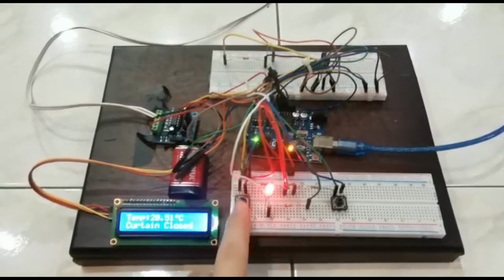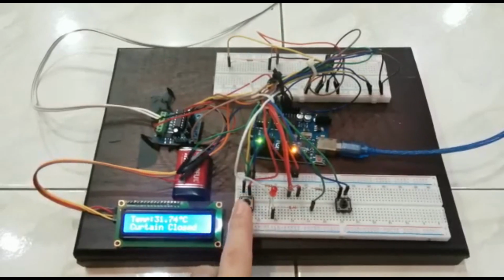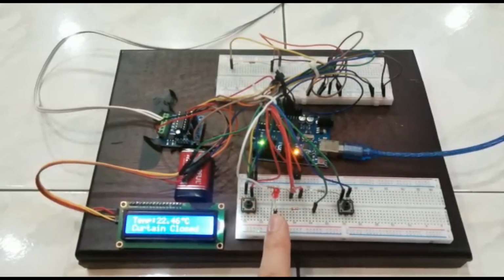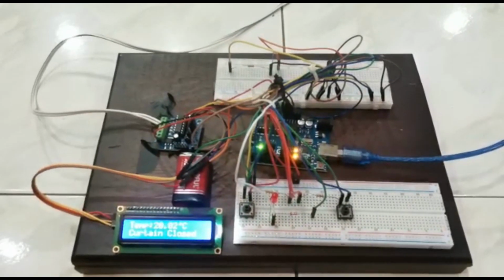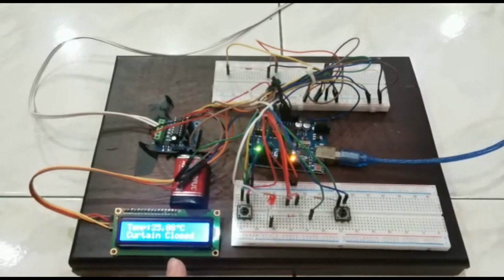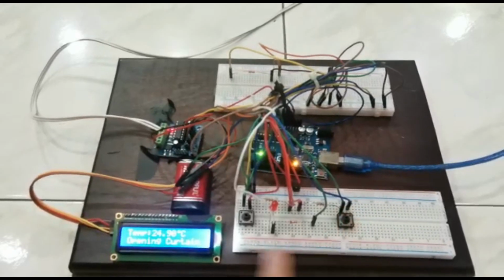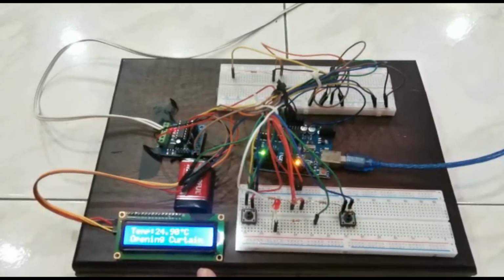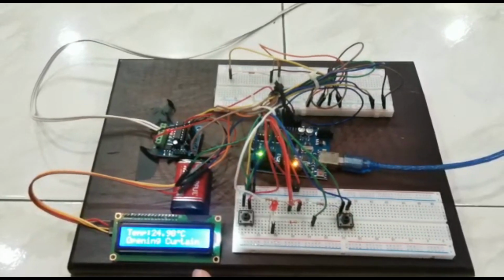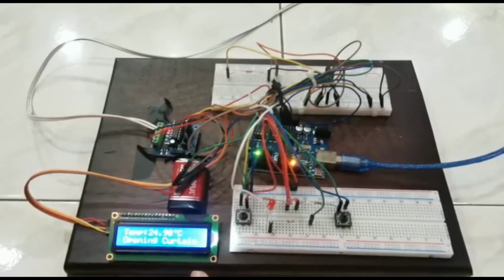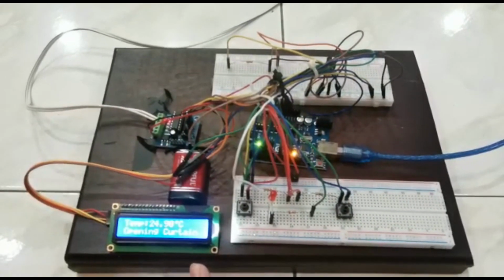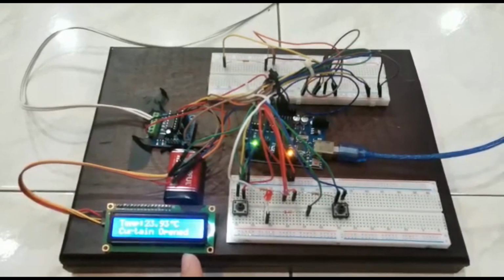Okay, then we will change it to manual mode. After the LED is turned off, it's in manual mode. Currently the curtain is closed. When we press the button, it is opening curtain. After a while, it will change to curtain open.